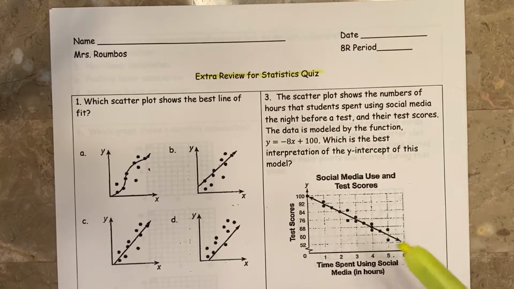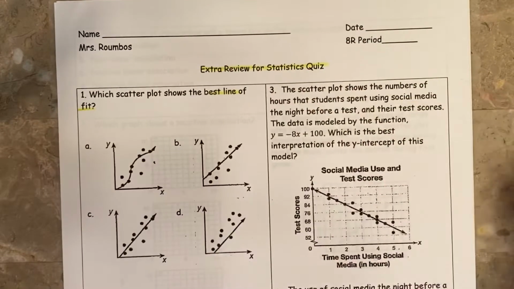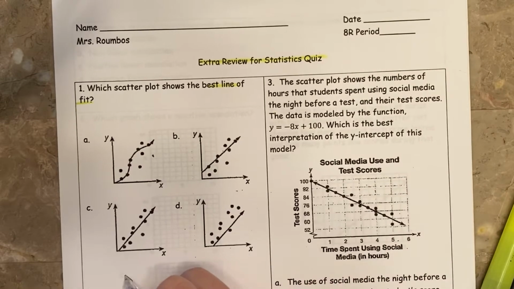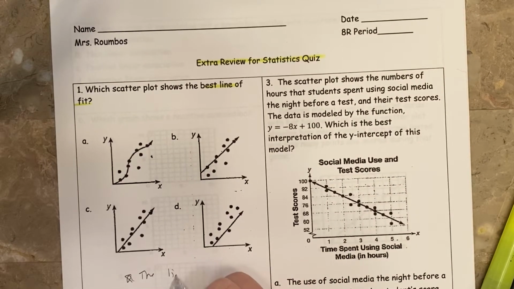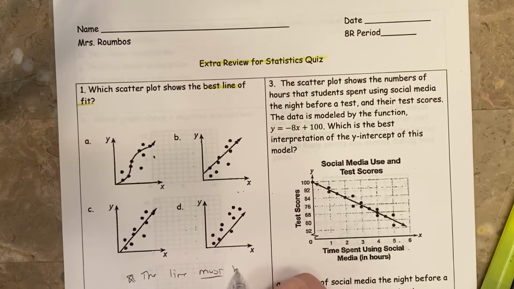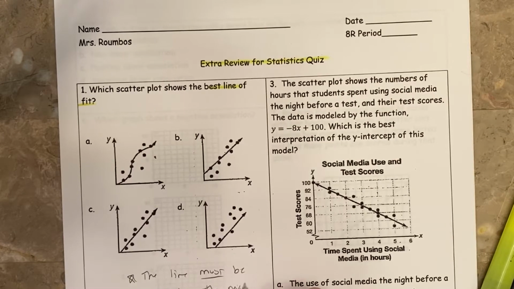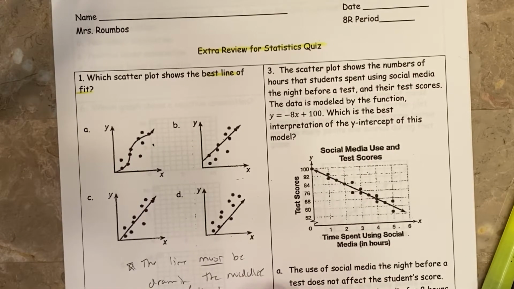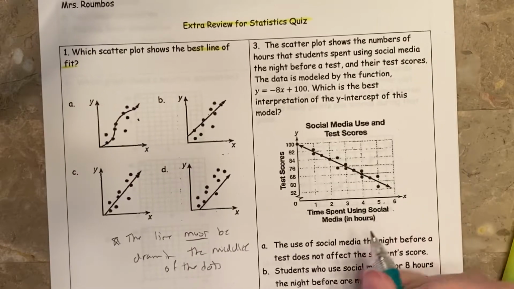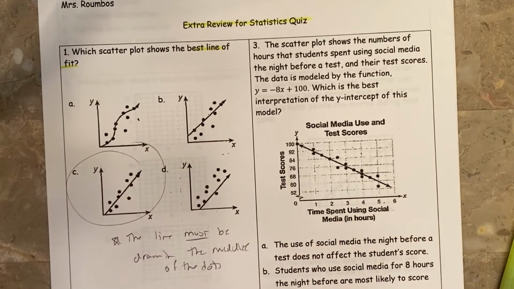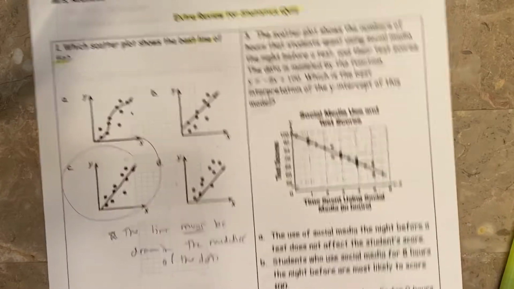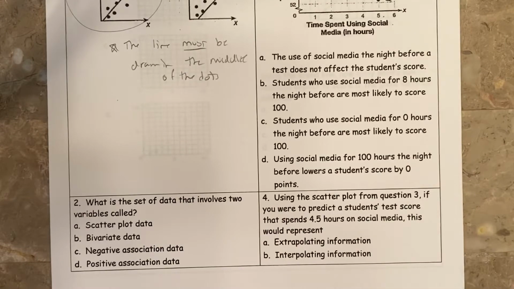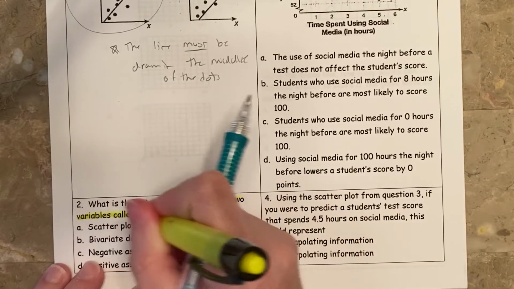Number one, which scatter plot shows the best line of fit? So remember, the line must be drawn in the middle of the dots. Very, very important. It has to be in the middle of the dots. So the middle of the dots would be C, and it's a line, so it's got to be a straight line.